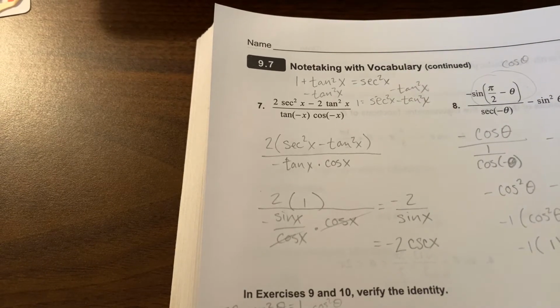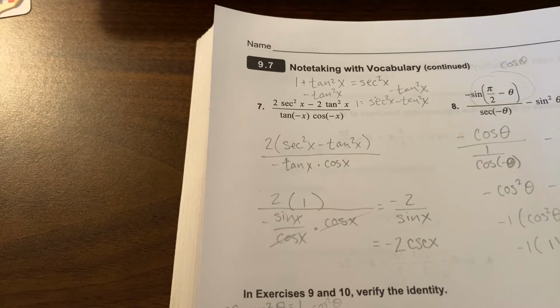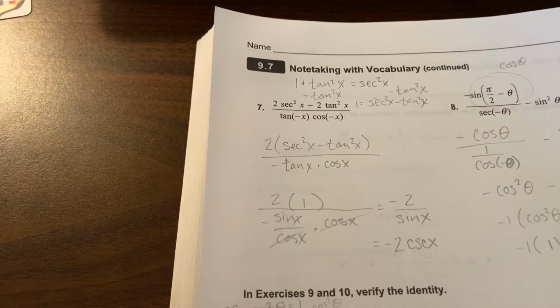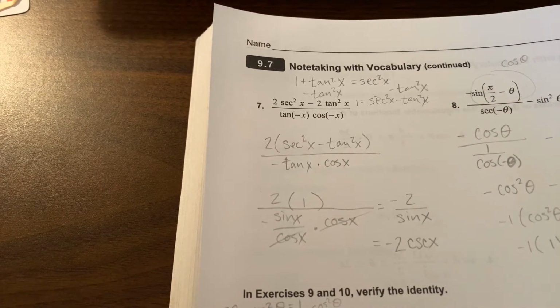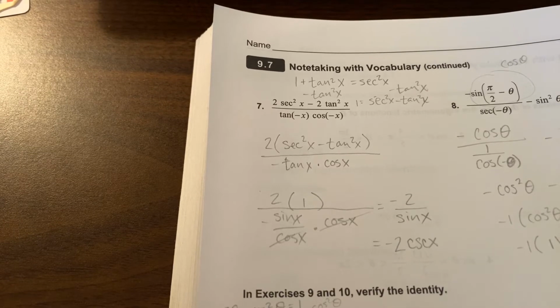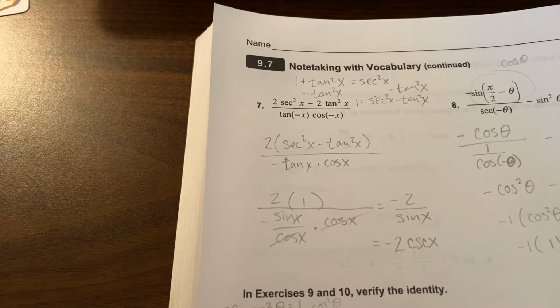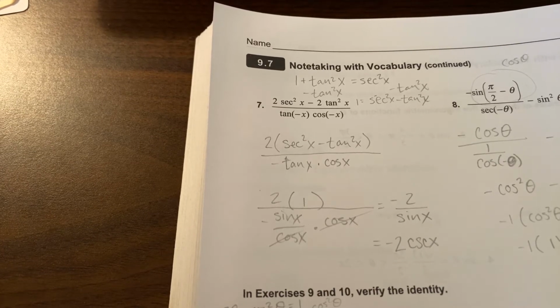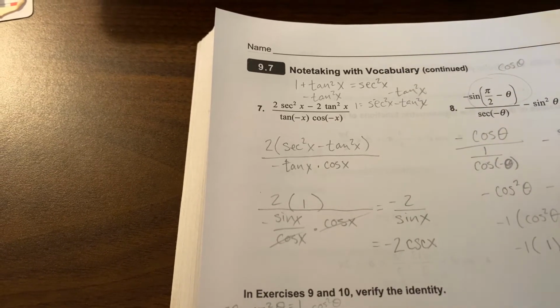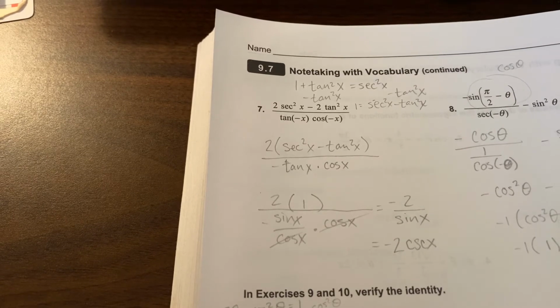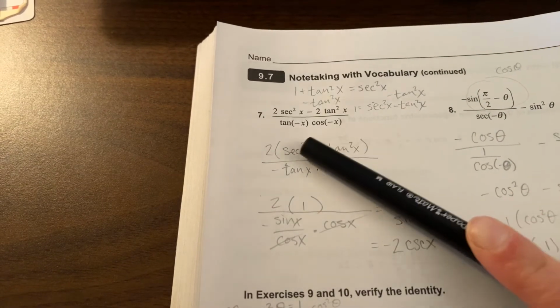Hello, Algebra 2 students. I wanted to go over a couple of examples of how to use trigonometric identities to help you simplify some of these expressions and give you one example of verifying the identity. So first, we'll start with this question here from your student journal.